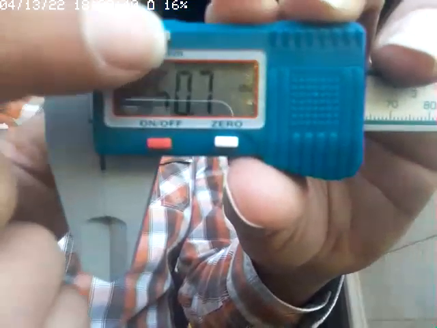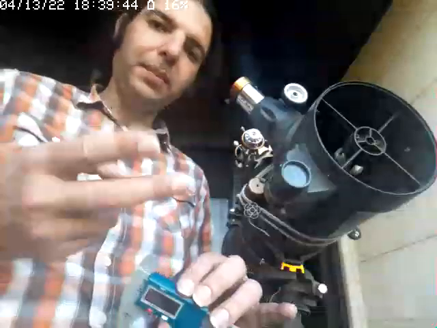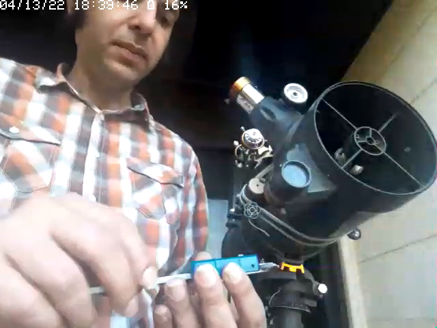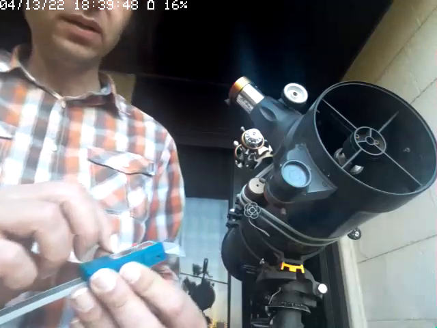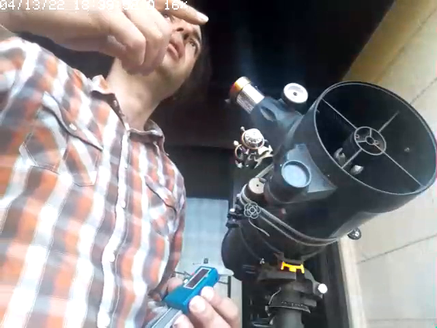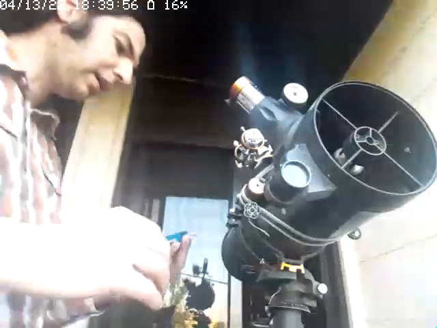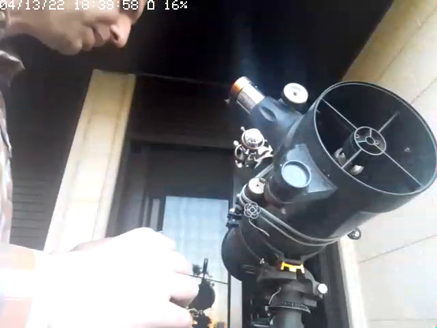We can change the units directly to inches. It will switch between them right away. You don't have to measure again. If you want it from millimeters, it will directly calculate the measurement.